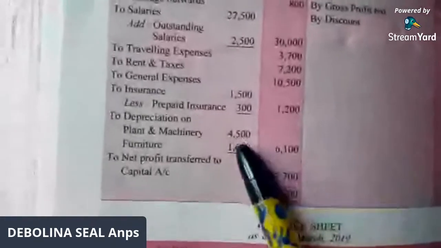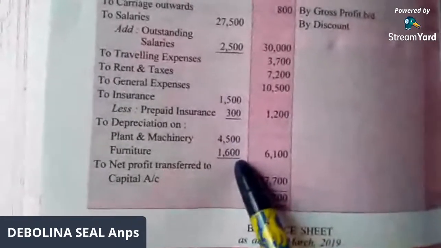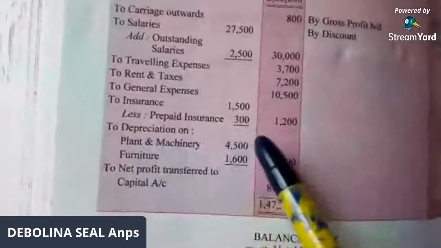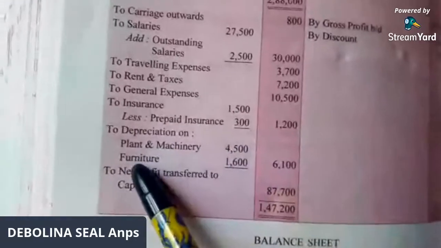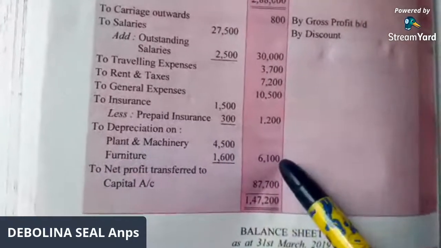1600. Okay. So these are the two values of depreciation. Separately you will write depreciation on plant and machinery 4500 and furniture 1600. Okay. So it is 6100.